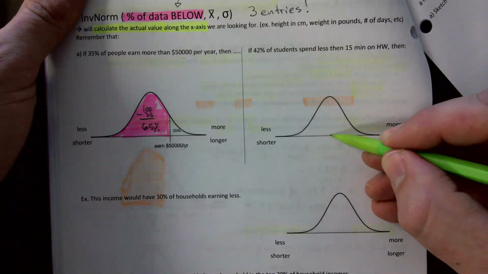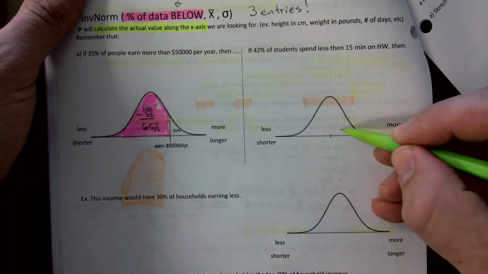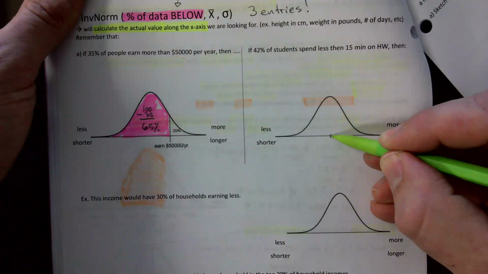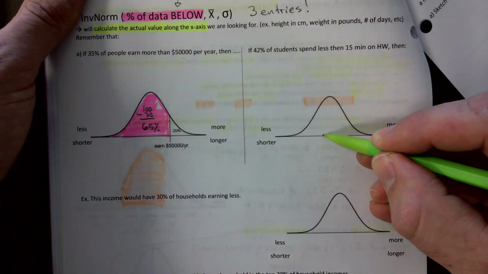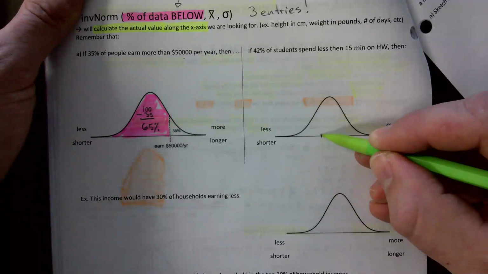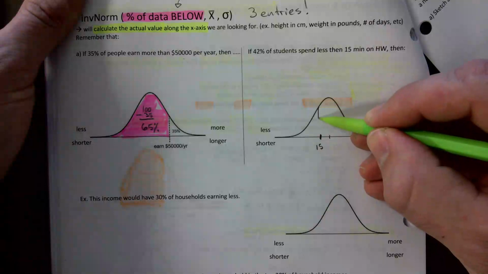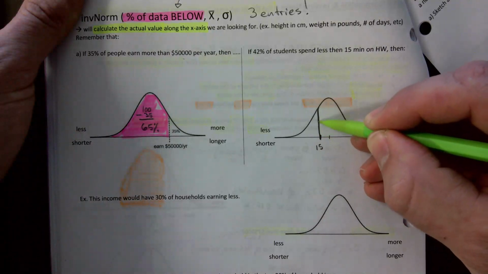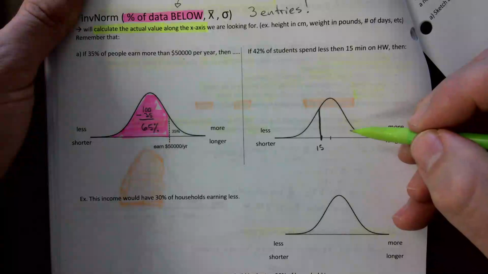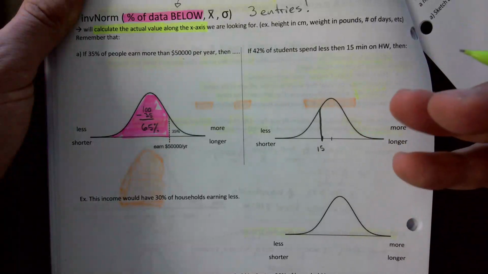Where the middle would be 50-50, right? If it's 42, I need to move a little bit over to the left, wouldn't you say? To put the 15? And you can close this like that. And this is just to give you an idea, okay? This is not exact, okay?